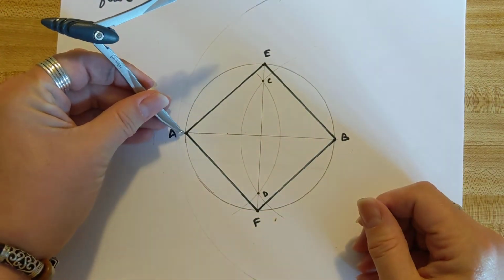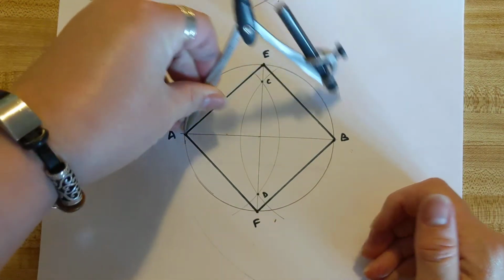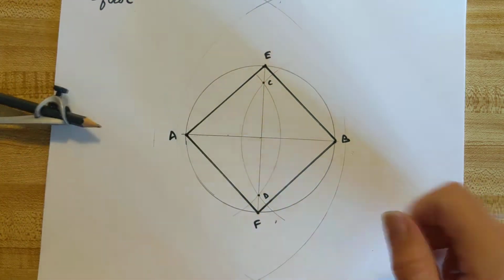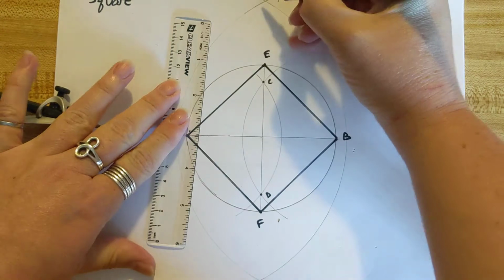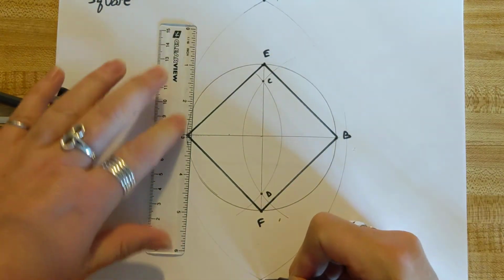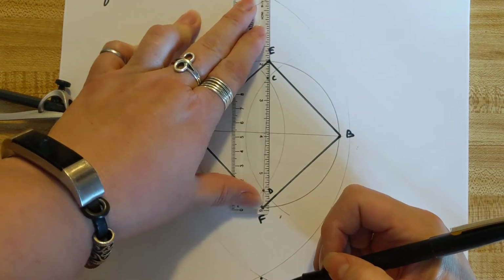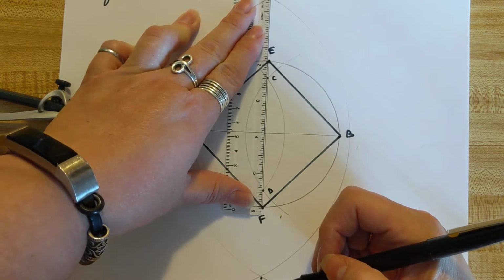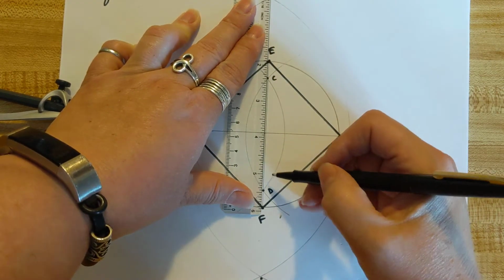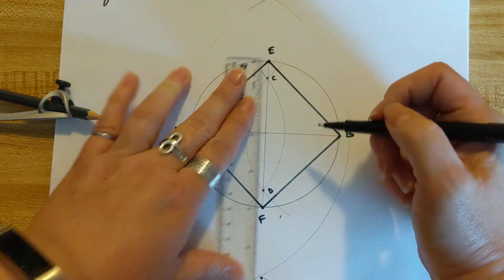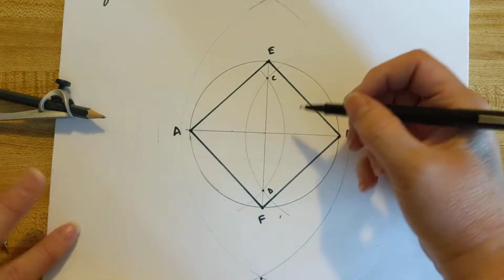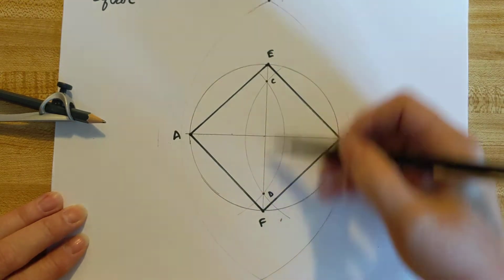I'm going to do the same thing from here. And my ruler's probably not long enough. But where those intersect and where those intersect, if I connect those, I can see that that's going to line up with the line I already made, which makes sense because there's only one perpendicular bisector.